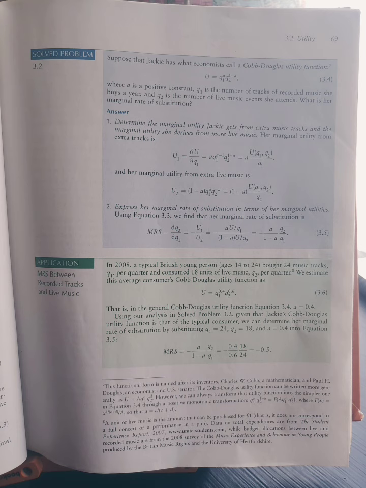Q sub 1 superscript A, Q sub 2 superscript 1 minus A equals capital F of capital A, Q sub 1 superscript C, Q sub 2 superscript D, where capital F of x equals x to the power 1 over (C plus D), divided by A, so that A equals C over C plus D. Capital U equals Q sub 1 superscript A, Q sub 2 superscript 1 minus A, equation 3.4, where A is a positive constant.